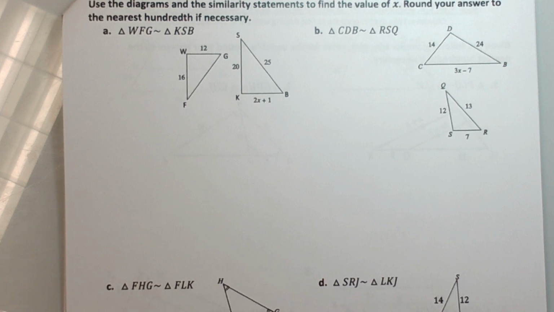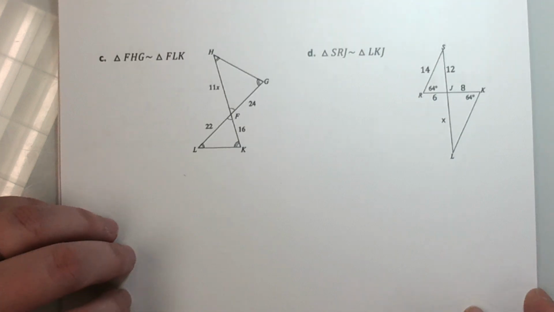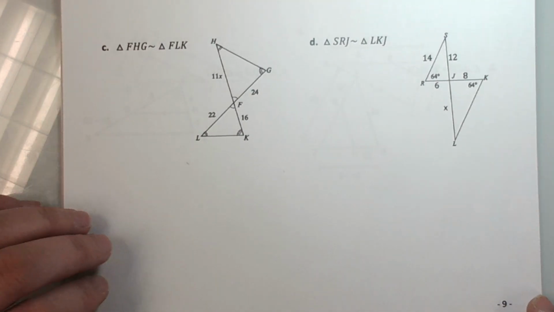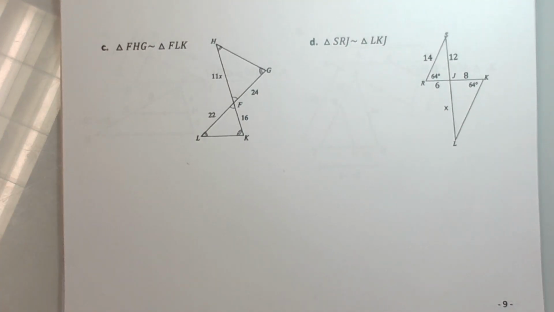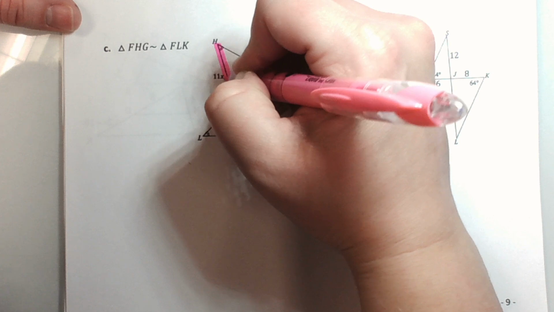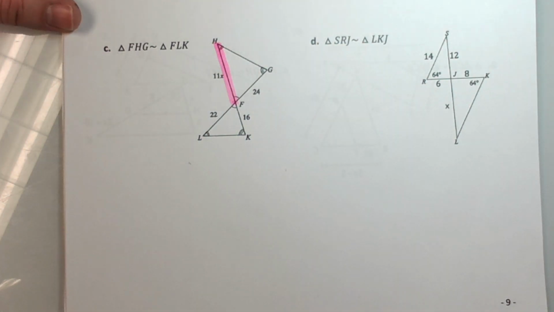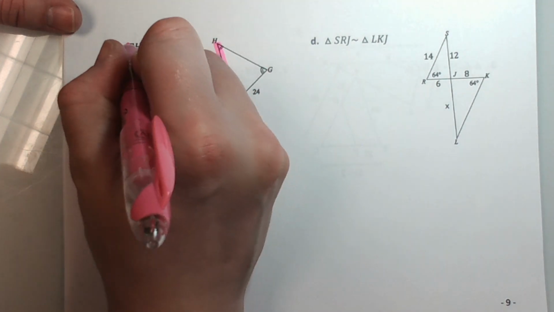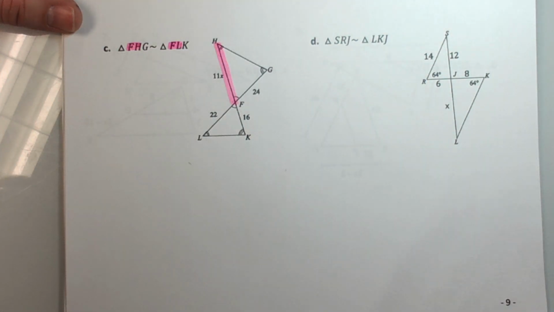It says, use the similarity statements to find the value of x. We're going to skip down to C. These instructions should look familiar because we've been doing them the last couple days. I match up my corresponding sides. FH goes with which one? Make sure you look at the names. FH goes with FL.